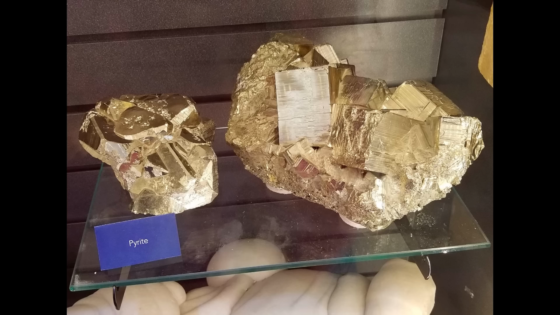But if you're looking through an old mine dump or something like that, it's very, very common to find quartz with nice pyrite crystals sprinkled through it. And for someone who doesn't know to recognize pyrite, it's easy enough to think it might be gold.